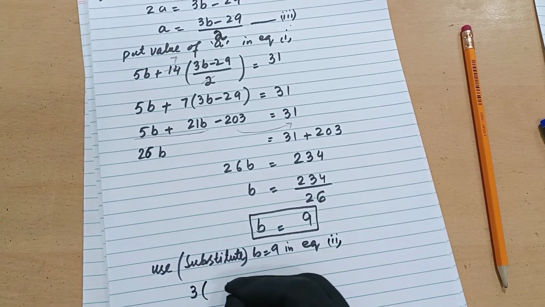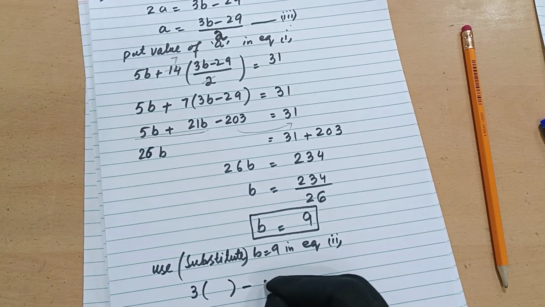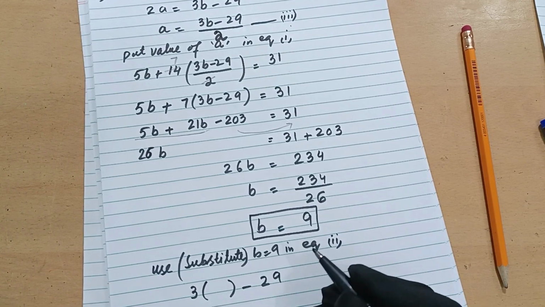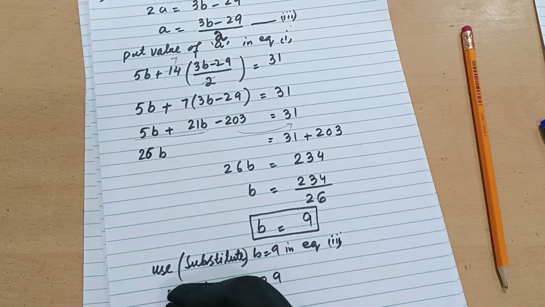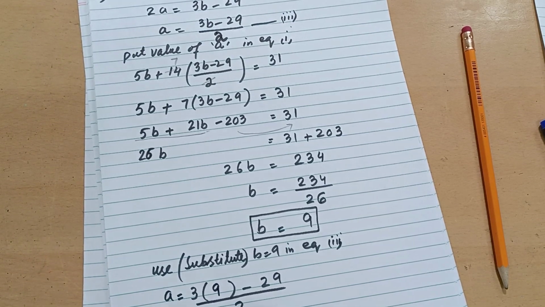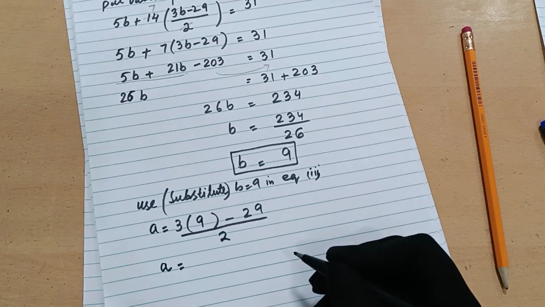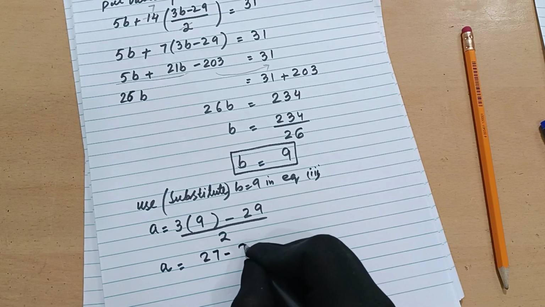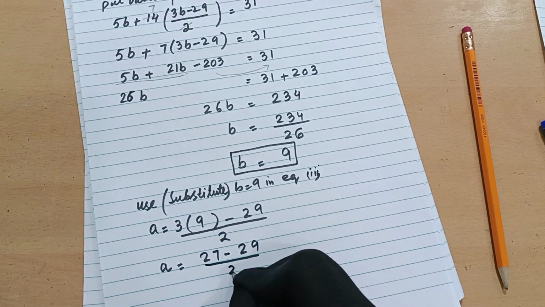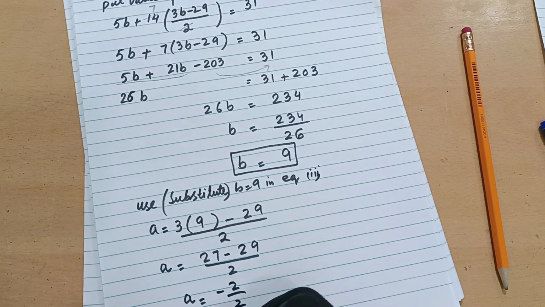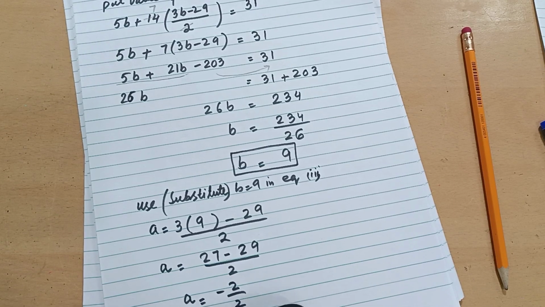So 3 times the value of b minus 29, in equation number 3 better, a equals this one, divided by 2. The value of b over here is 9. So a equals 3 9s are 27 minus 29, divided by 2. 29 minus 27, that is minus 2, divided by 2. So the answer for a is minus 1.